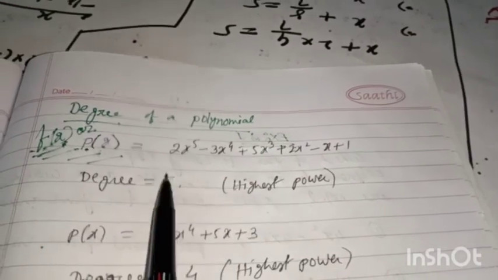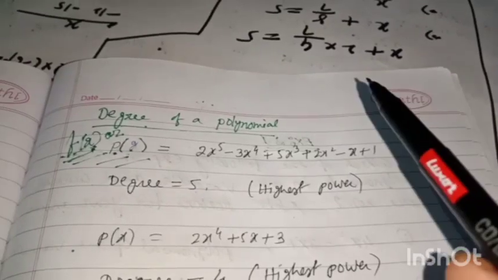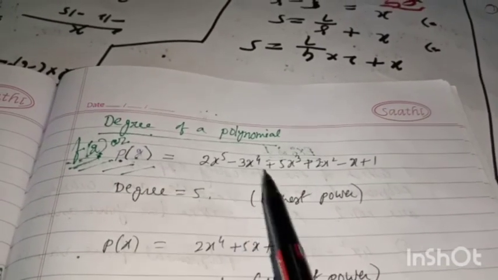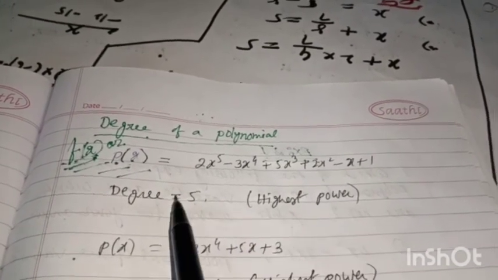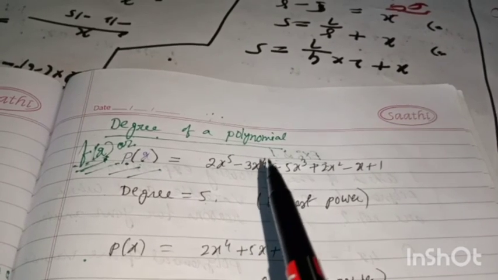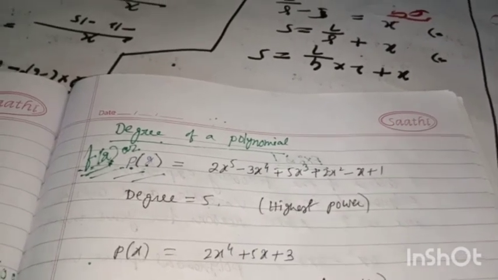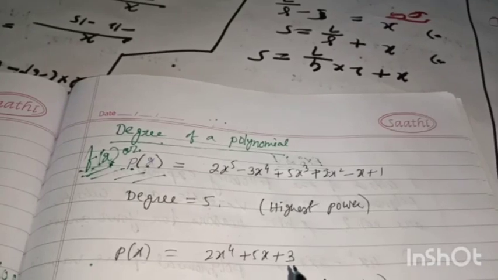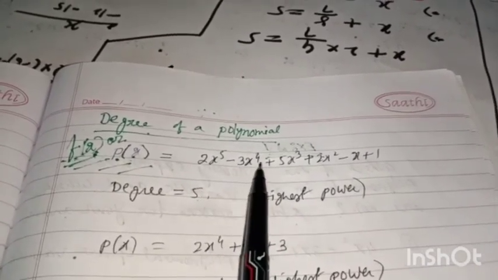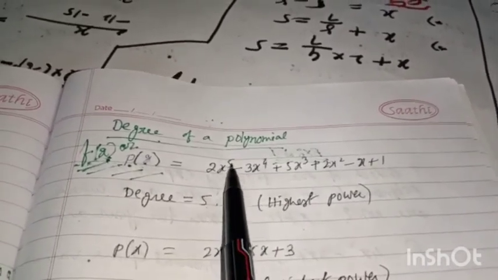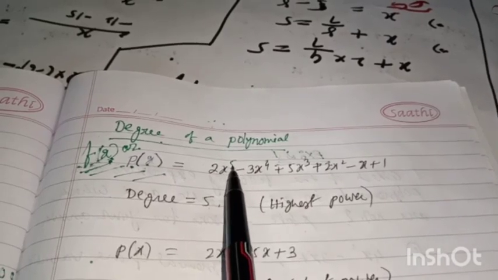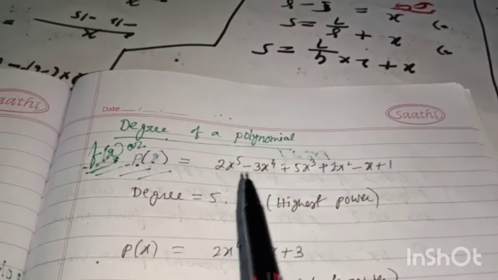Okay. Now degree and power. What is the difference? Here you can see different powers. Degree means which exponent has the highest power. That is called the degree of a polynomial. Here you can see which has the highest power. The exponent of t has the highest power, how much? 5. Try to understand.